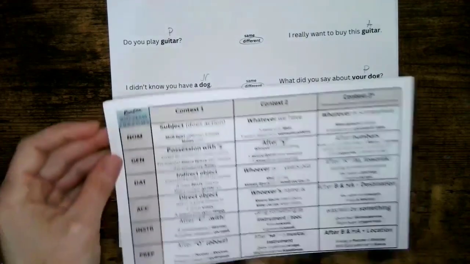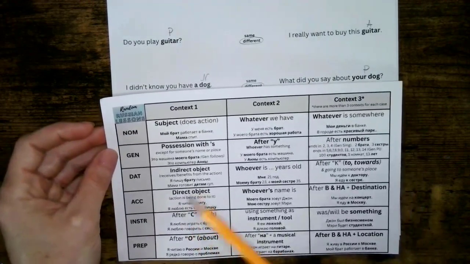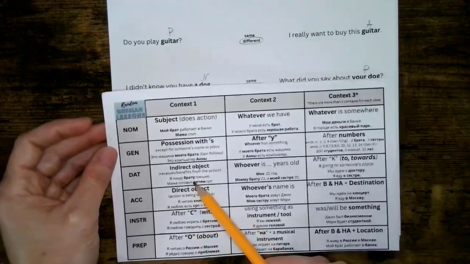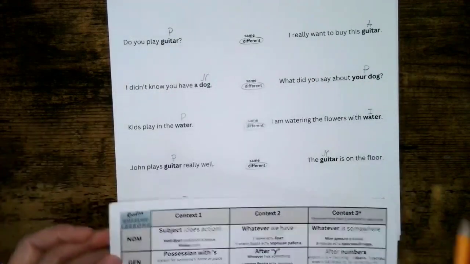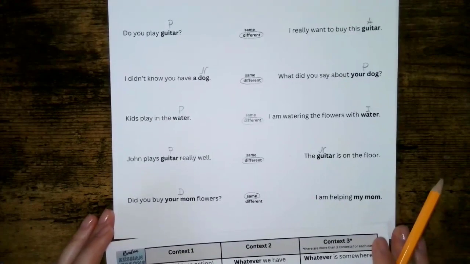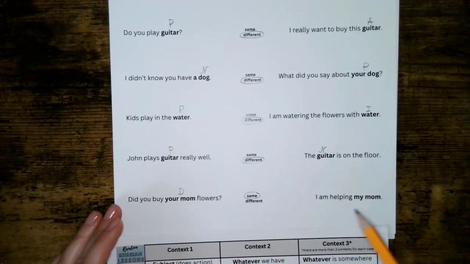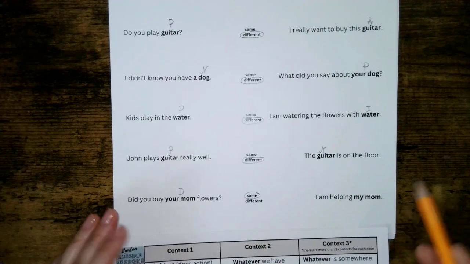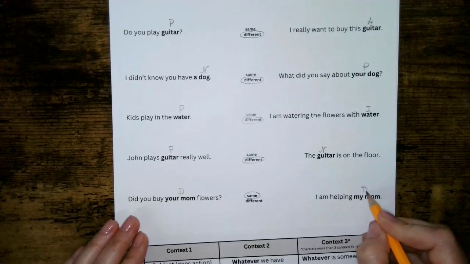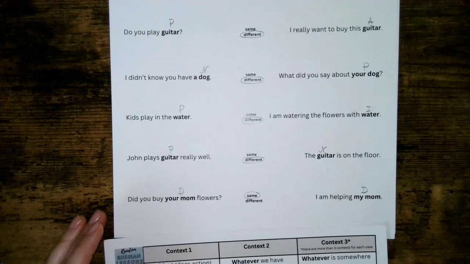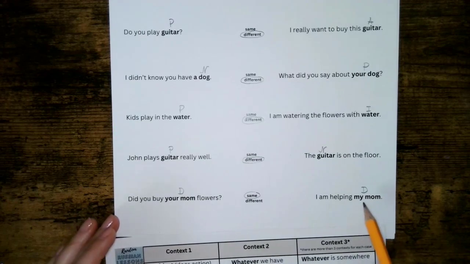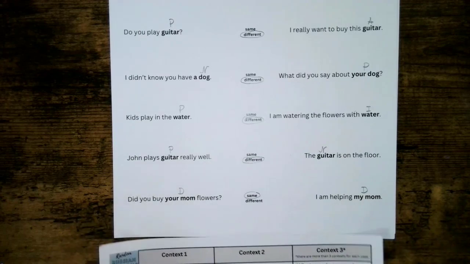Because we're doing something that somebody else, in this case the mom, will benefit from. Similar logic we apply here. I'm helping my mom. I'm giving help to my mom. Whoever we help is also the indirect object of our actions. So it also will be in dative.